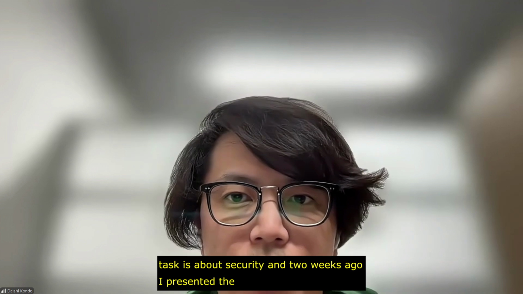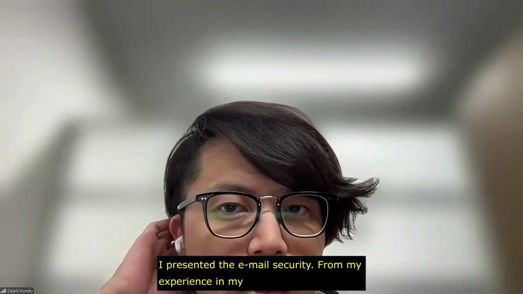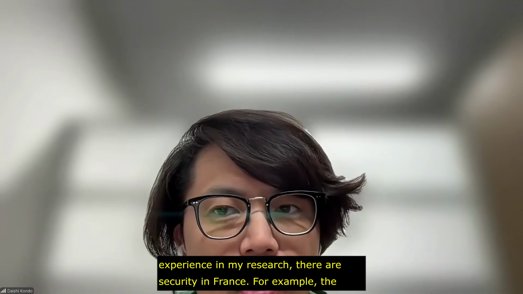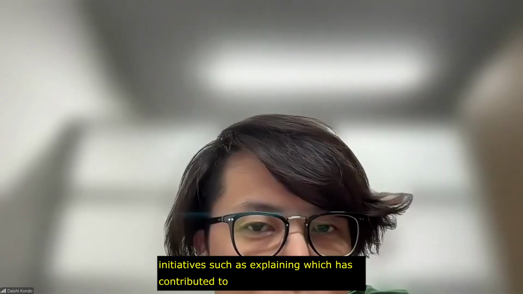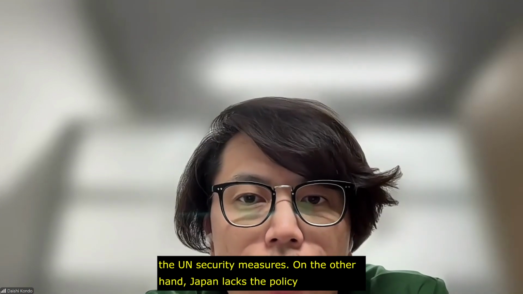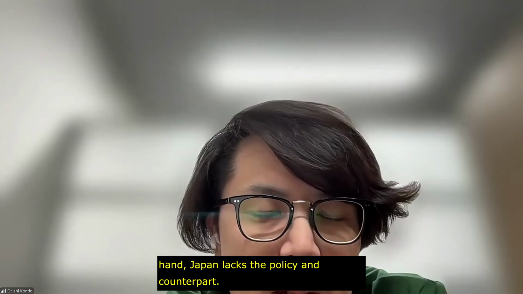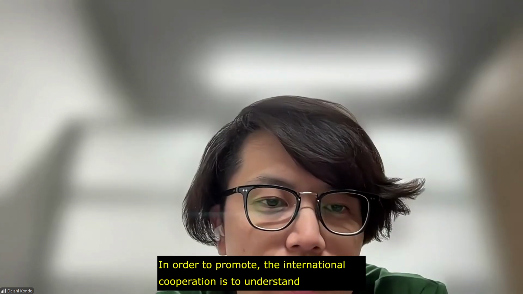From my experience in email security research, I have realized that the adoption of email security measures is greatly influenced by policy frameworks and security culture. For example, the Netherlands has initiatives such as the Comply or Explain List and Internet.nl, which have contributed to a high adoption rate of email security measures. On the other hand, Japan lacks similar policy mechanisms or a counterpart to Internet.nl. In order to promote better adoption, it is essential to bridge these policy and cultural gaps. I believe that the first step in international cooperation is to understand the nature of these differences through collaboration. Thank you very much.